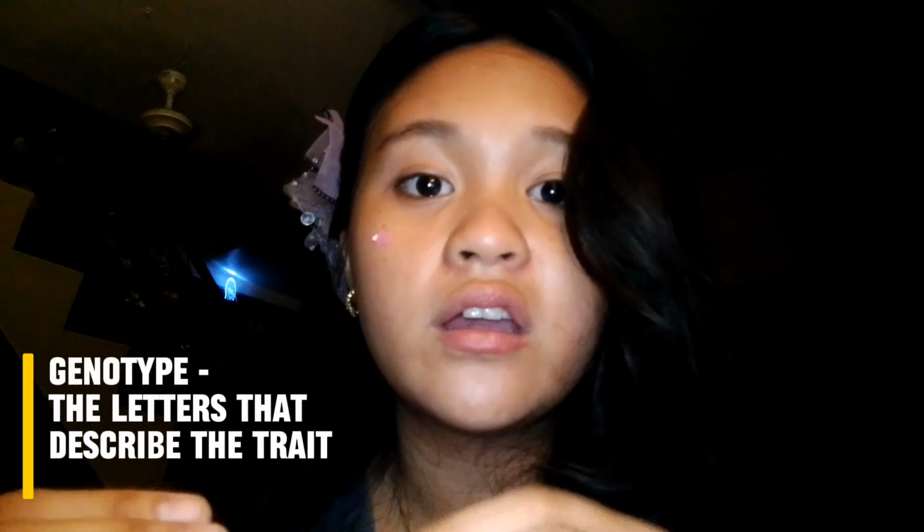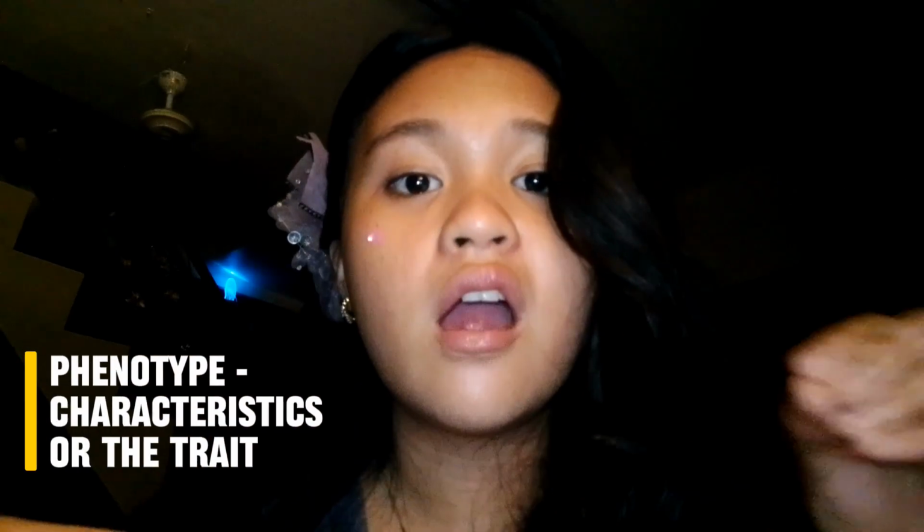So the first one is dominant. It is the trait that overpowers all the other traits. And recessive is the weakest trait, the one that gets overpowered by the dominant. Genotype is the letters that we are gonna use in the test cross, the capital T and the small letter t. And phenotype is the characteristic or the trait of the genotype, like capital T for tall and small letter t for short. So that is the characteristic.